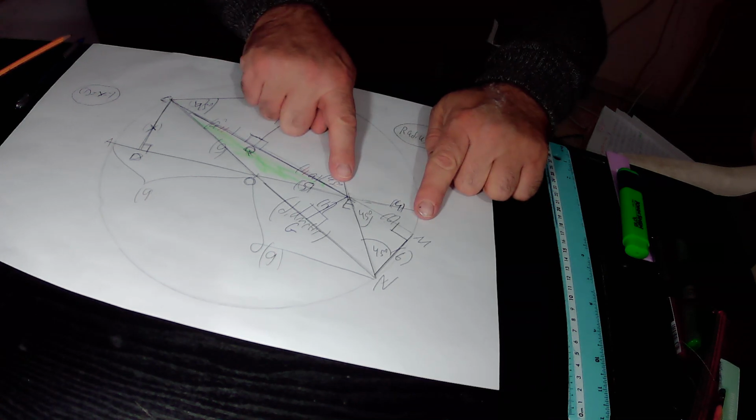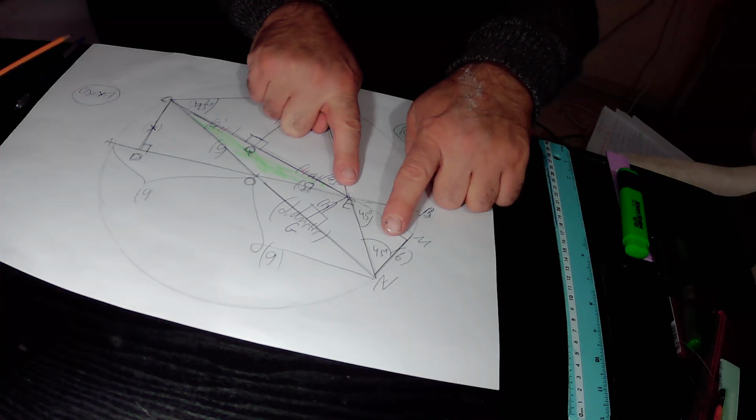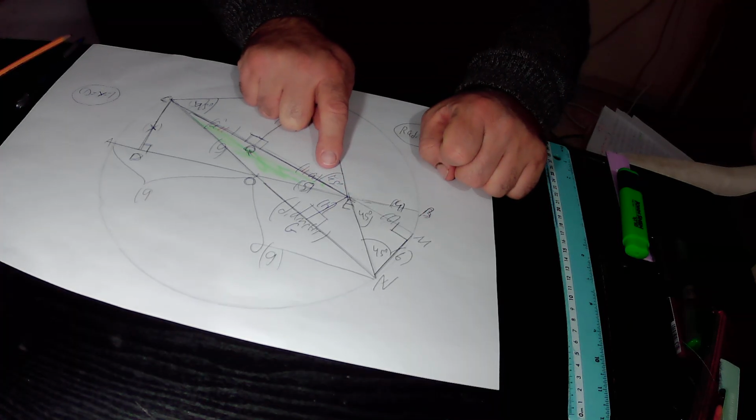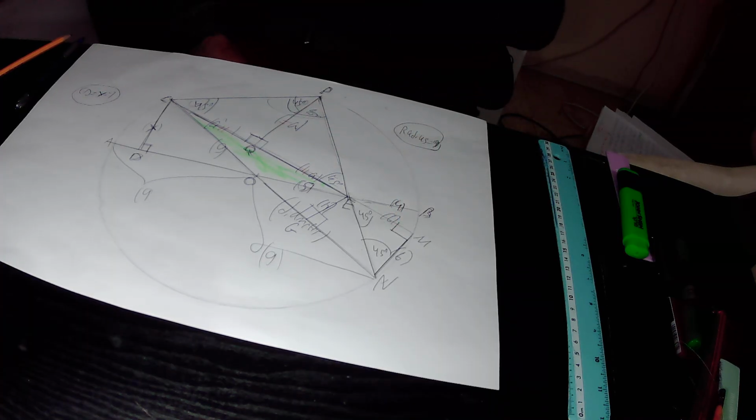In the triangle EMN, 45 degrees plus 90 degrees plus this angle must be equal to 180 degrees, according to the rule that says the sum of the angles in a triangle is equal to 180 degrees, and therefore this angle must be equal to 45 degrees in size.